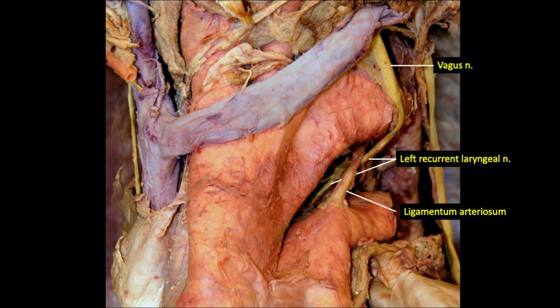Also, running just posterior to the ligament is the left recurrent laryngeal nerve. The vagus will then continue towards the esophagus to form the esophageal plexus, although this component of the left vagus is hidden in this image.